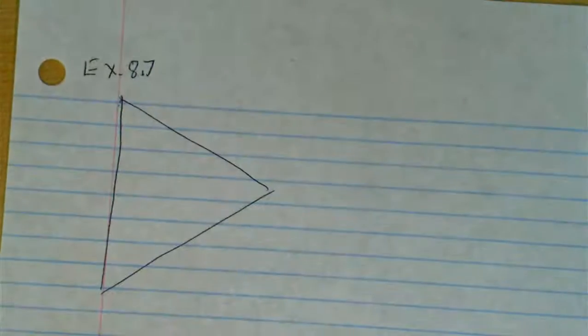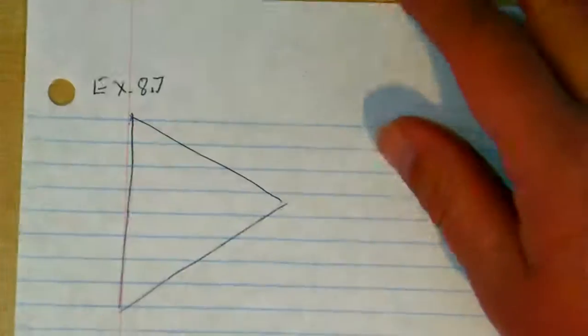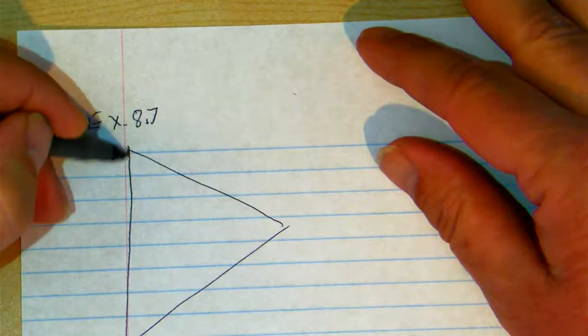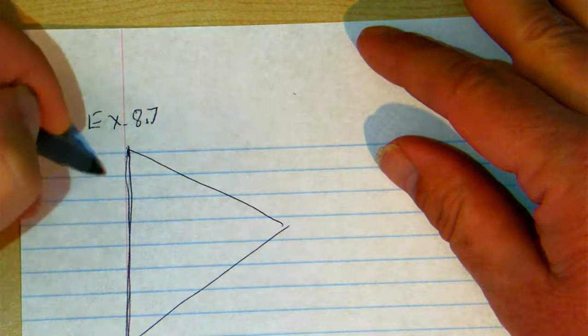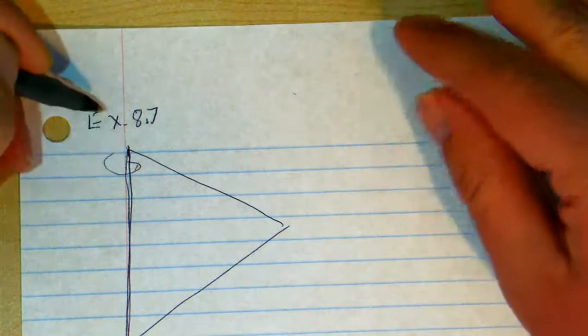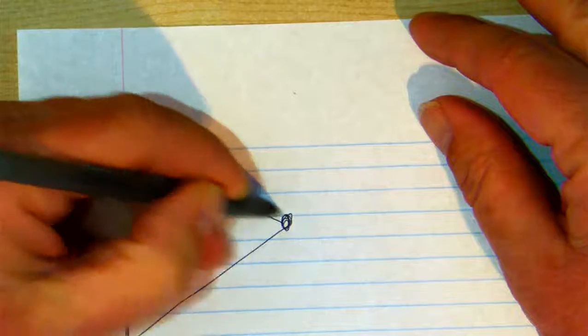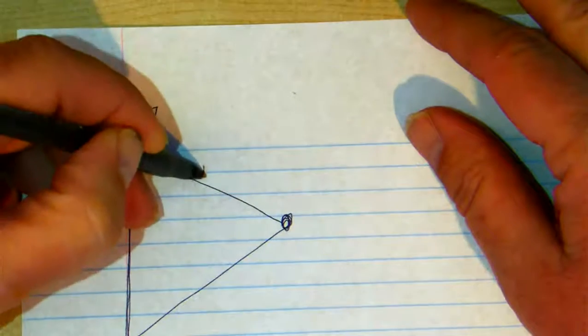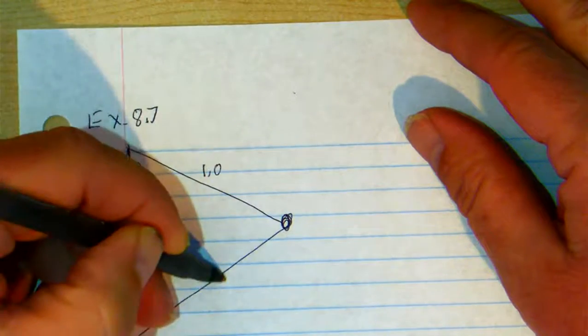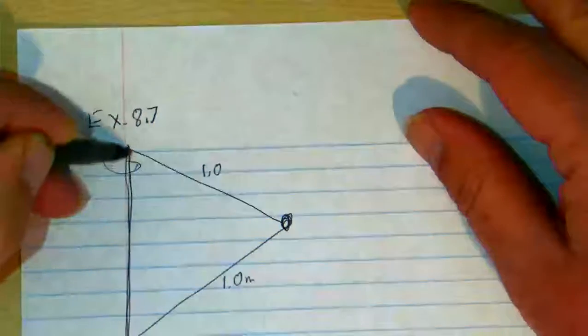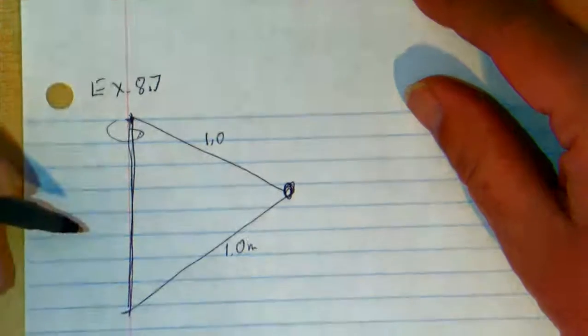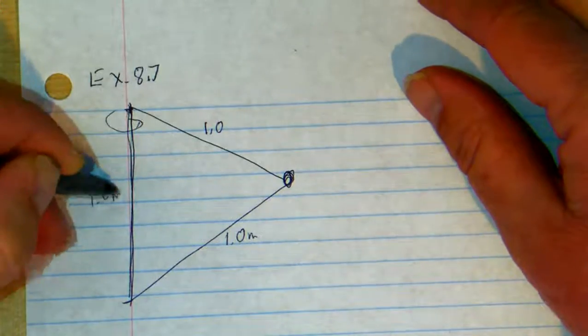We're going to take a look at example 8.7, which is a challenge problem. We have a shaft, and the shaft is rotating very fast. There's a ball, and this upper string is 1 meter long, this lower string is 1 meter long, and the distance from the top to the bottom connection points is also 1 meter.